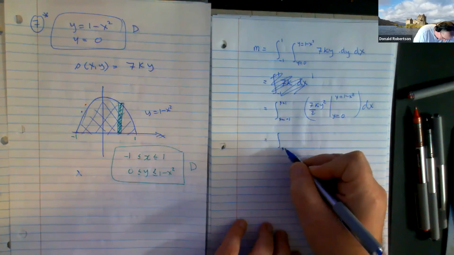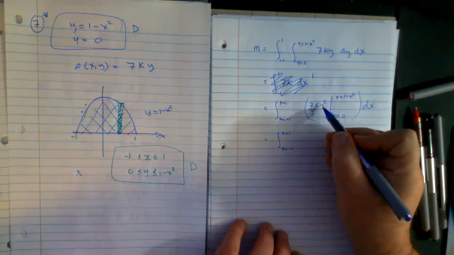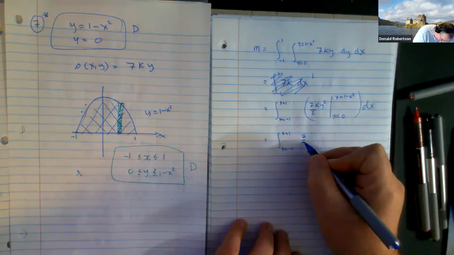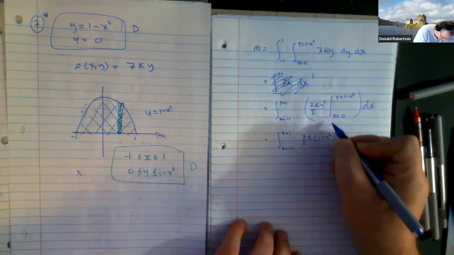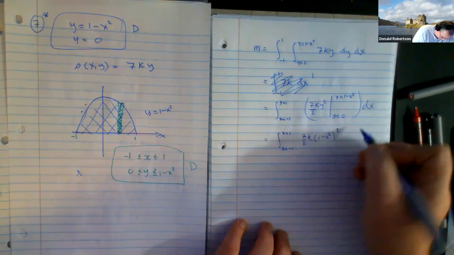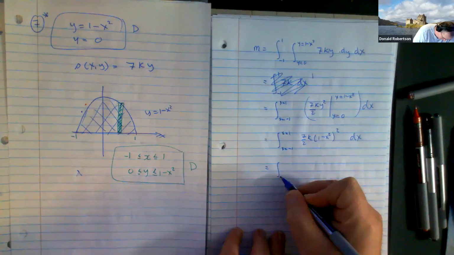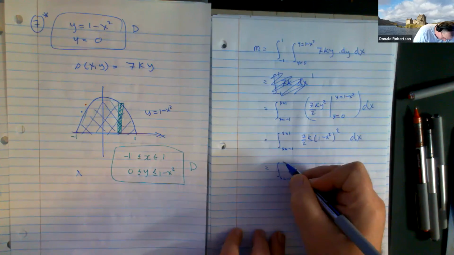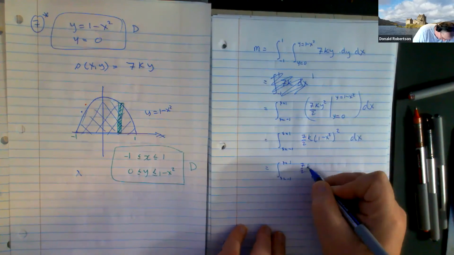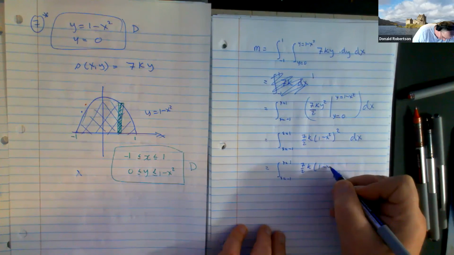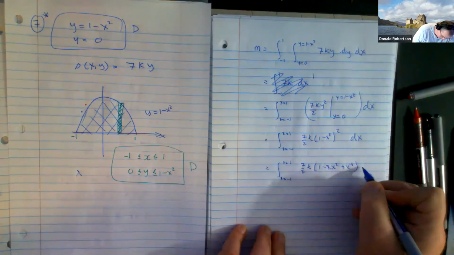This is now going to be 7 upon 2 k times 1 minus x squared, all squared, take away nothing. So it's going to be an integral from x equals -1 to x equals 1 of 7 over 2k times 1 minus 2x squared plus x to the 4.